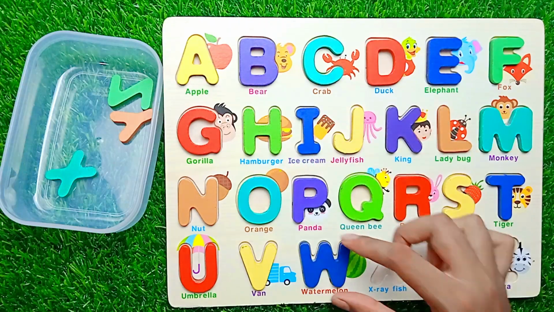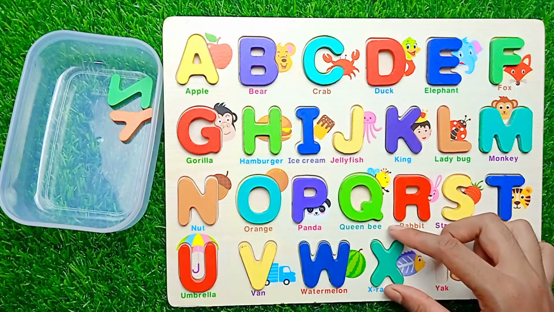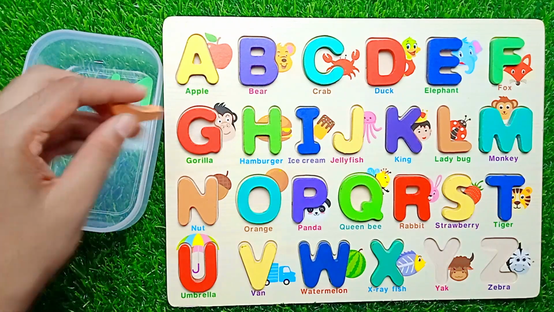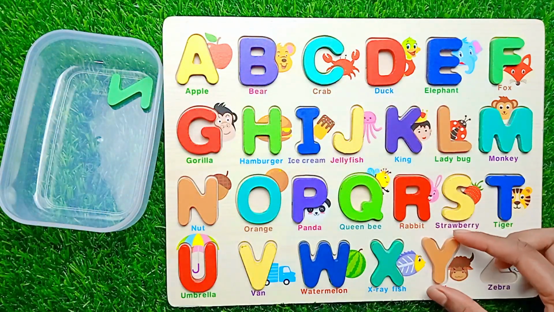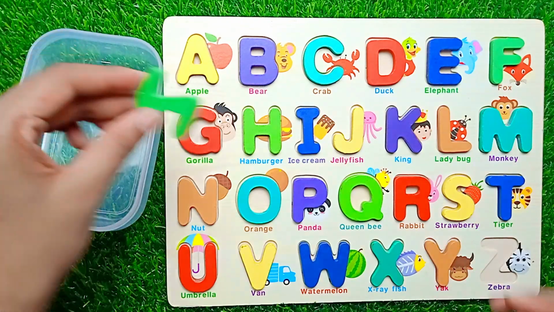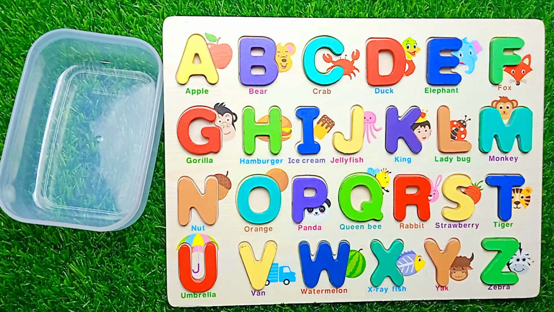W is for watermelon. X is for X-ray. Y is for yak. Z is for zebra.